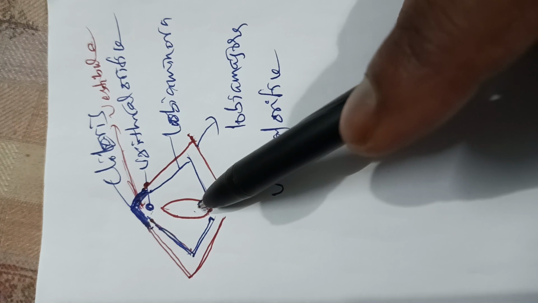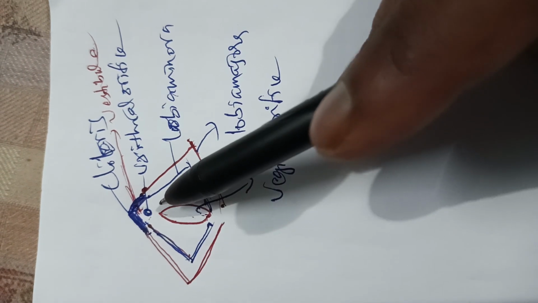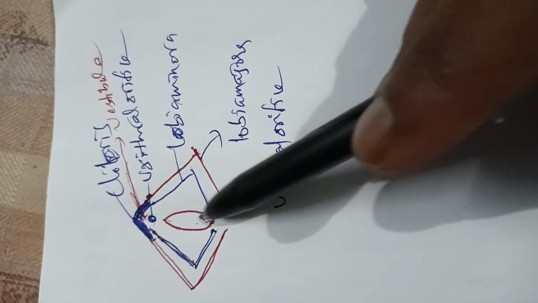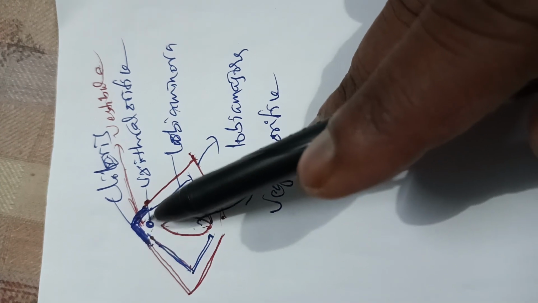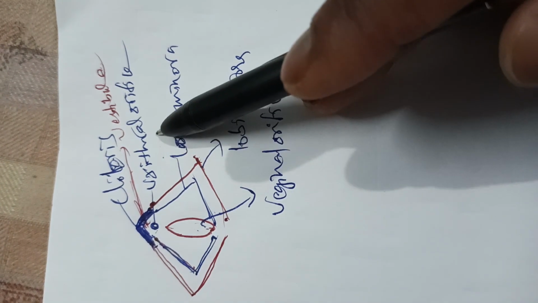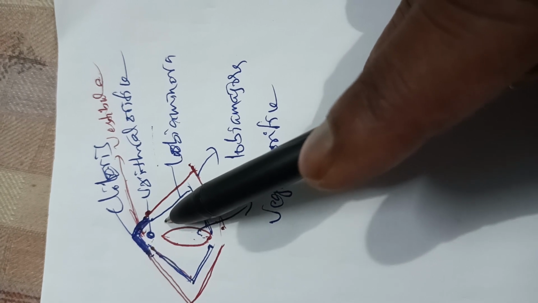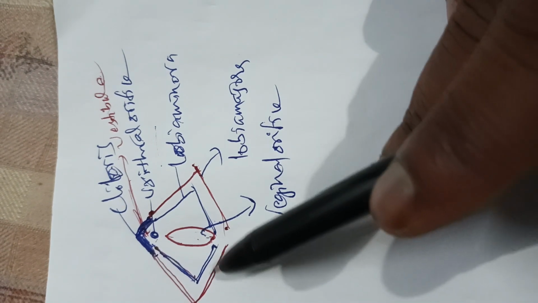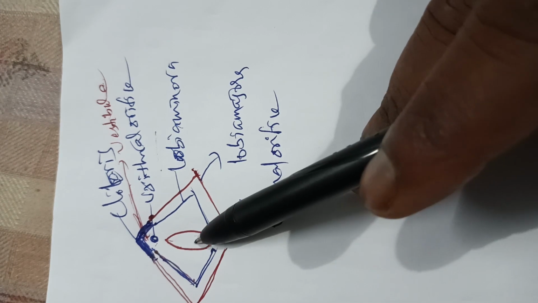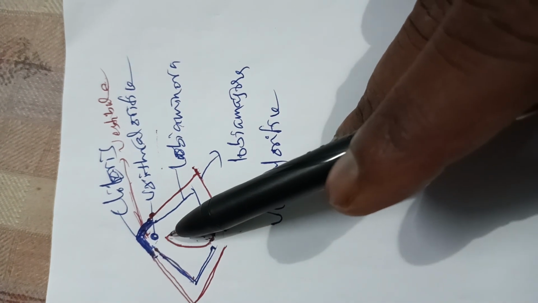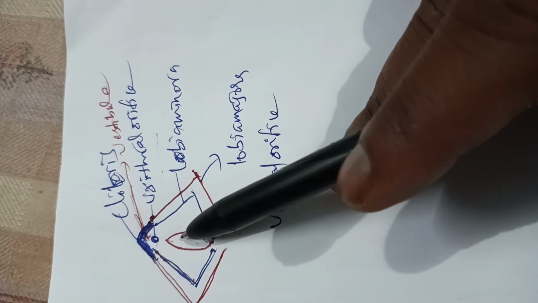The urethral orifice is only for the excretion of urine. The urinary bladder is connected to the urethral orifice, whereas the vaginal orifice is connected to the cervix and uterus. In this manner both are separated.